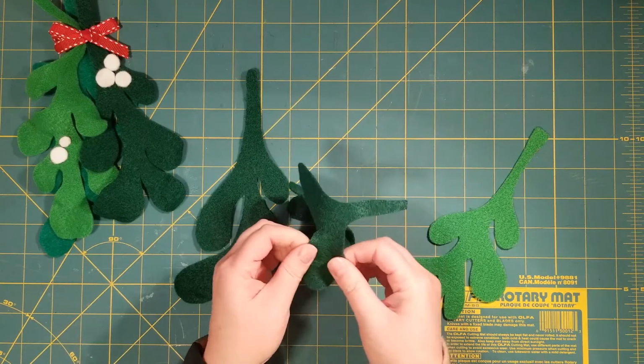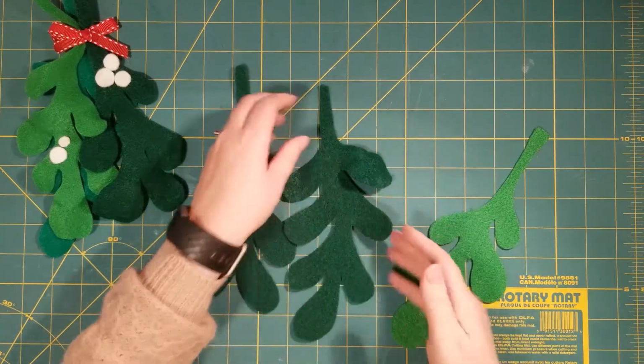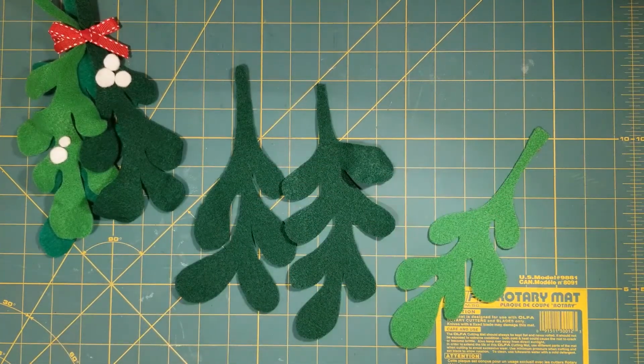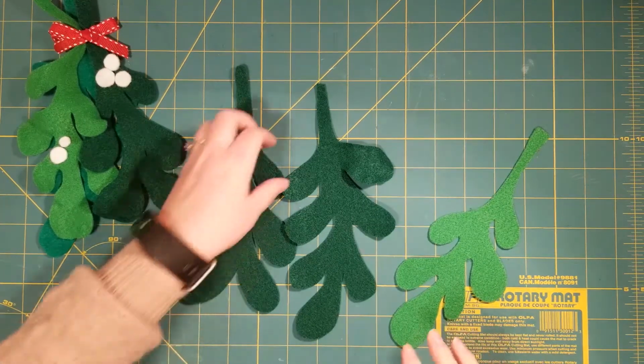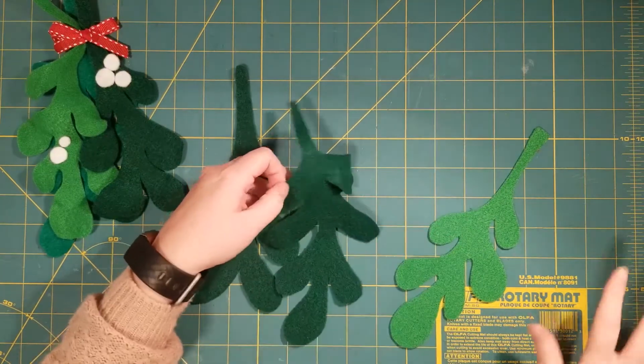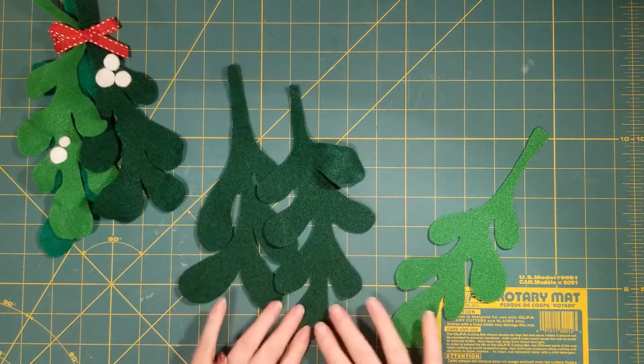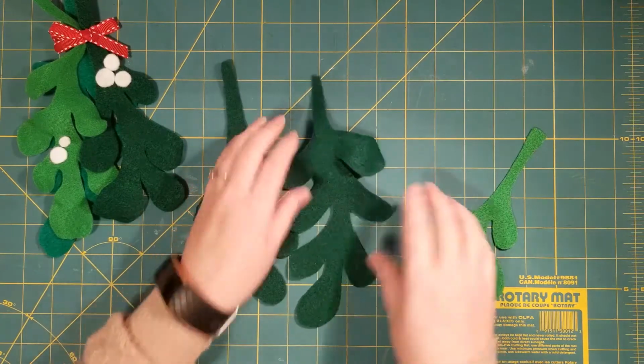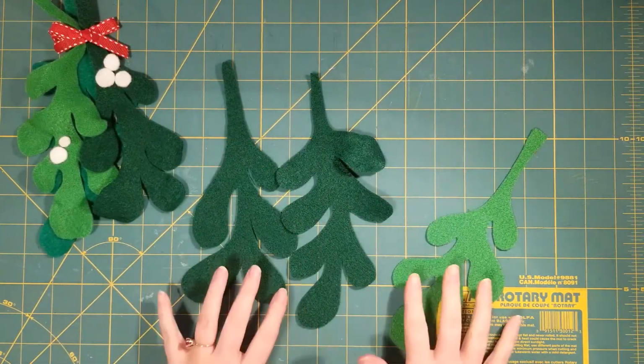You'll get the feel for how you want it to look, but already you can see that it now has a little bit of definition and no longer looks flat, so it'll add some great texture and detail. What you're going to do is just repeat that step for each of the little leaf petals on your mistletoe, on every piece.